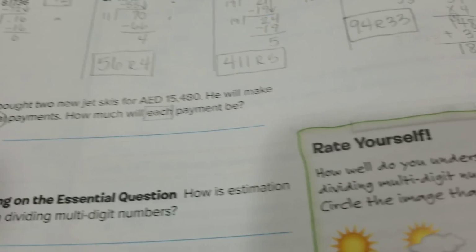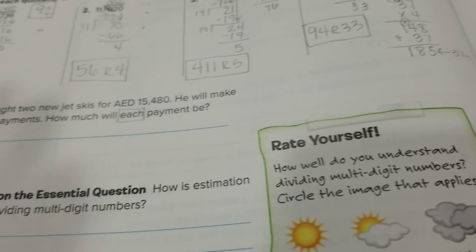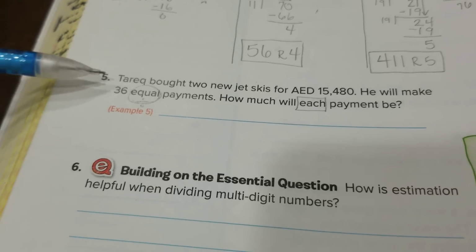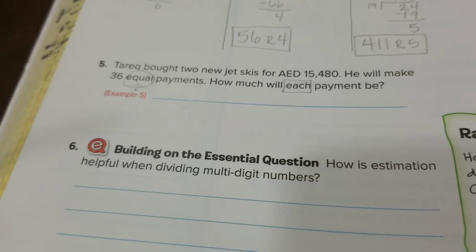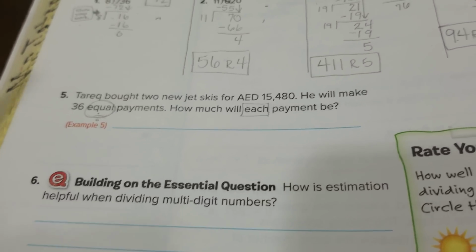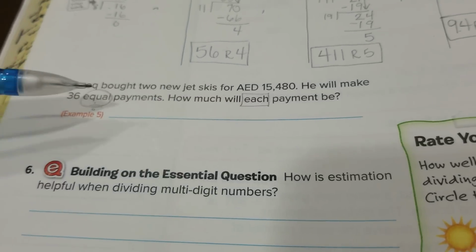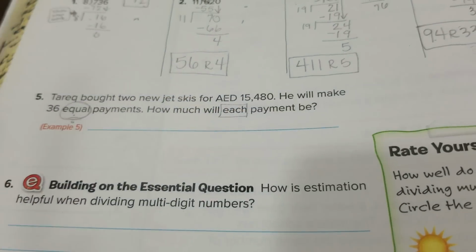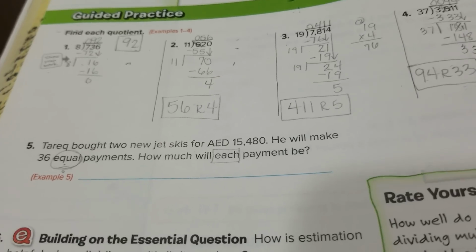Each and per are used in multiplication or division. If it's used in the story part, like where you bought 3 shirts and you paid 15 AED per shirt, it means to multiply. If you see the word per or each in the question, that means to divide. Excuse me. So we're going to take this 15,000.